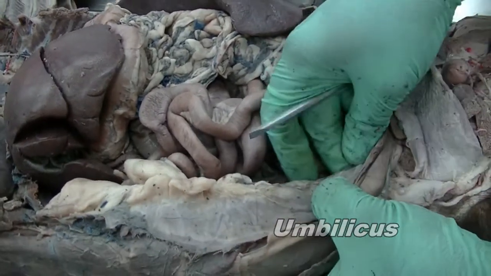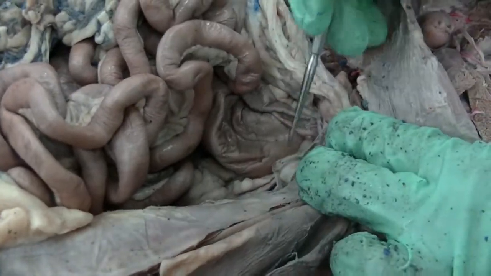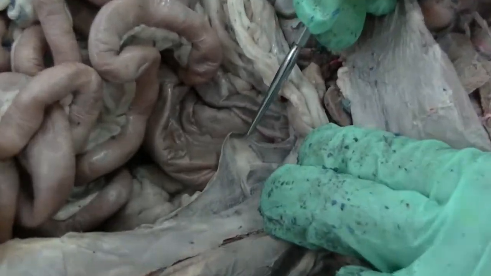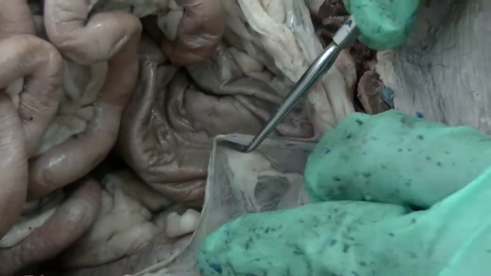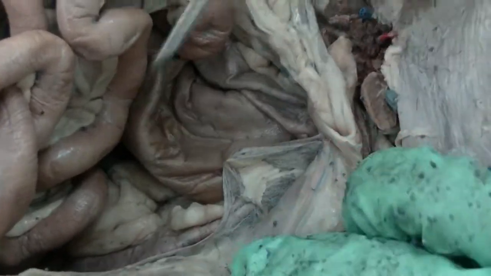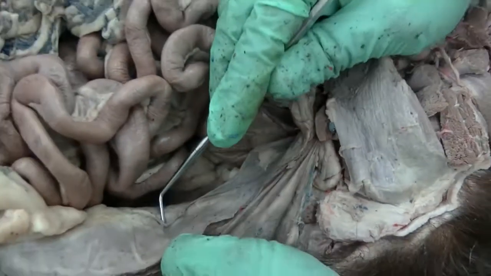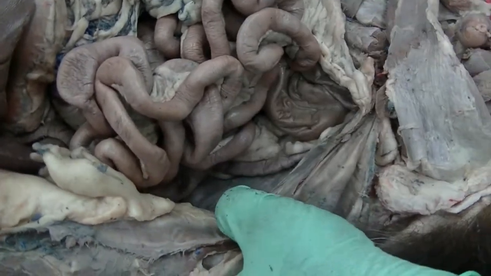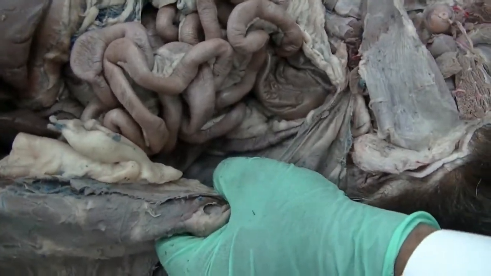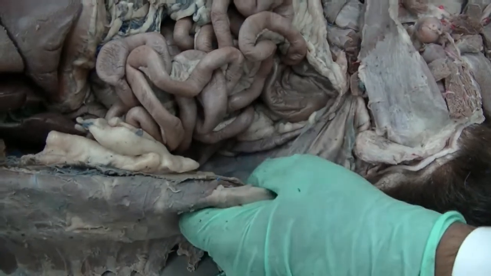From there backward, there is another ligament which is present along the ventral side of the urinary bladder. So that is the median ligament of the urinary bladder. Okay. So both of them are actually attached to the umbilicus because both of those structures are remnants of some fetal structures which were necessary in the fetal stages.